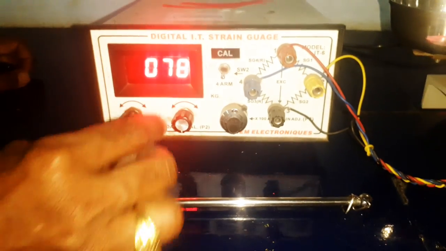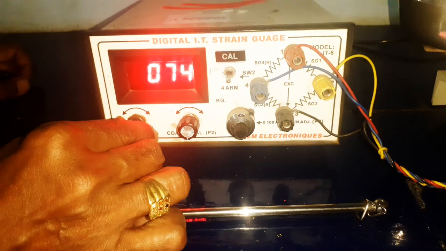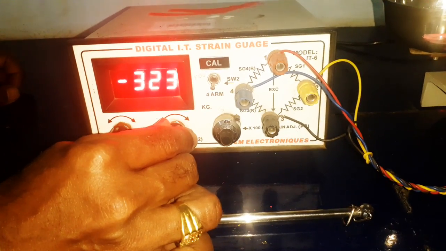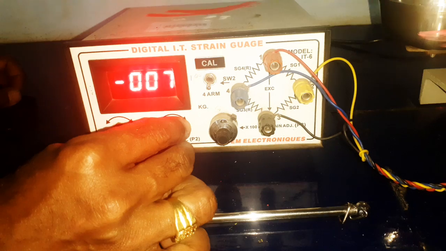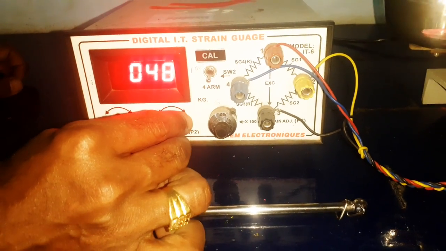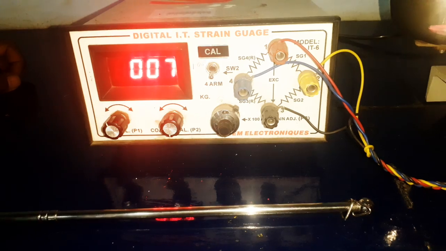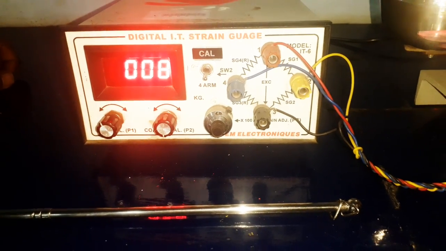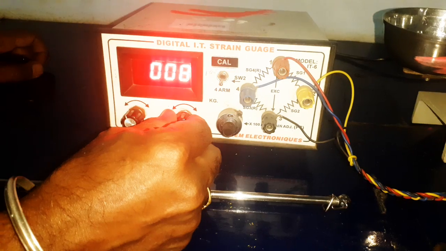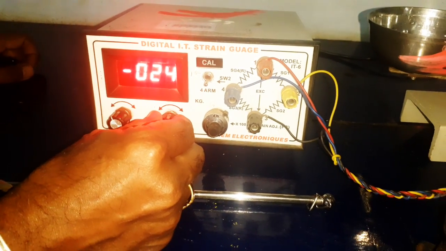Set the values to 00 using the coarse setting and fine setting. I have set this to 00 as much as possible. This much error is acceptable. This keeps fluctuating because of electrical fluctuations and other disturbances that we have.